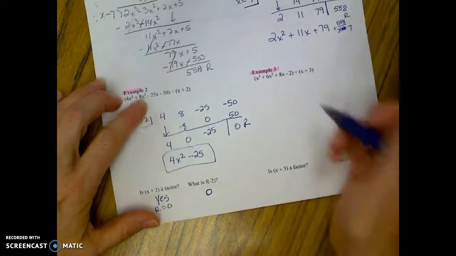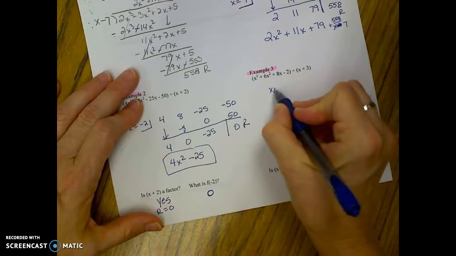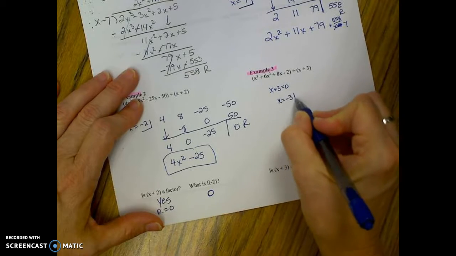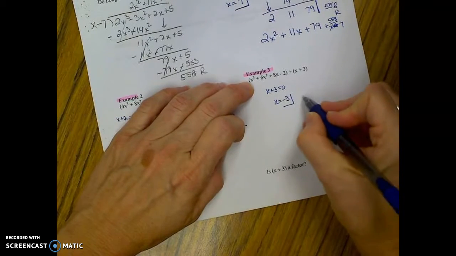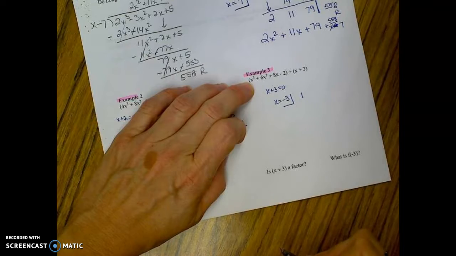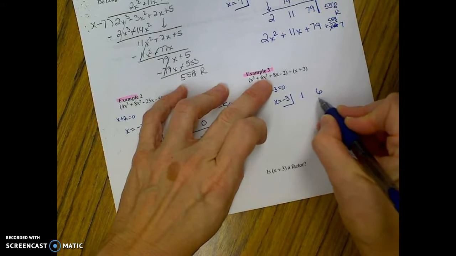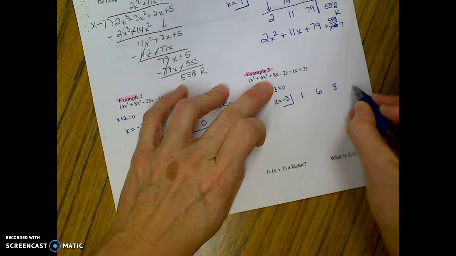All right, next one. Take the x plus 3. So we know x equals -3. Bring your coefficients down. That's an understood 1. Don't forget the 1s. I've got cube, square, x, and constant.